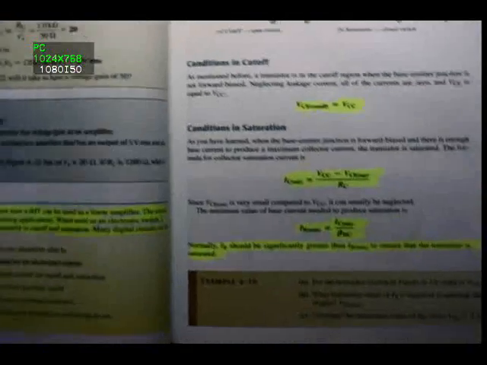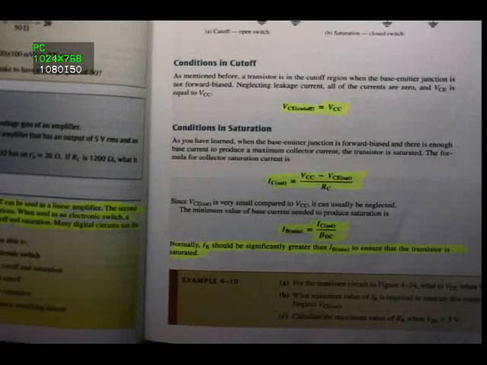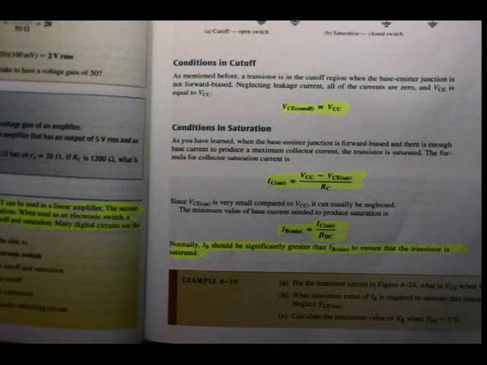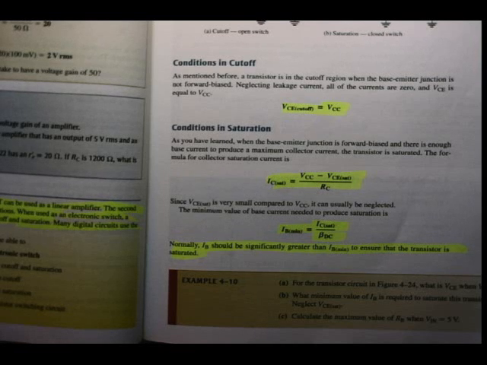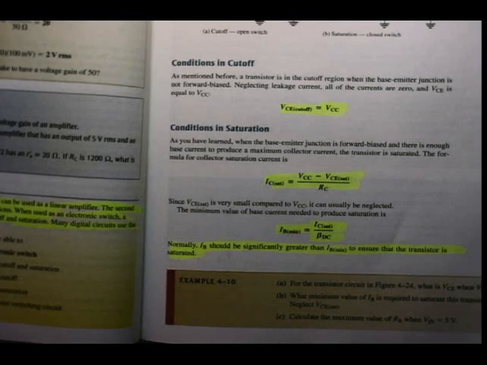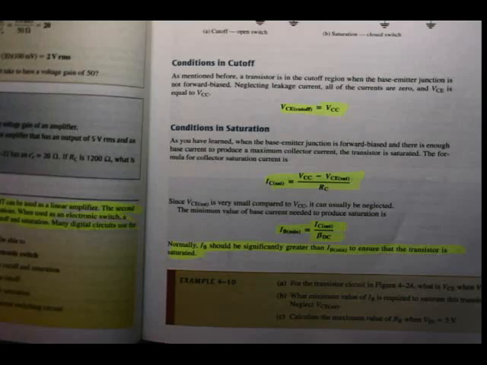Alright, but we can see this in the textbook again if we refer back to it. There they are: equations 4.8, conditions in cutoff, conditions in saturation, equation 4.9, and equation 4.10, the minimum value of base current needed to produce saturation. I can also calculate this by getting the value of IC sat and beta DC. So IB min is going to be IC sat divided by beta DC. Normally, and you can underline that last sentence, IB should be significantly greater than IB min to ensure the transistor is saturated.